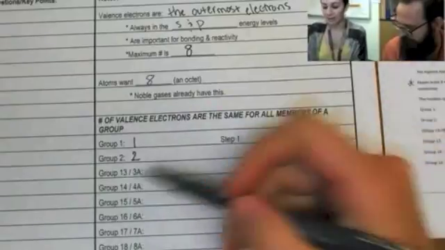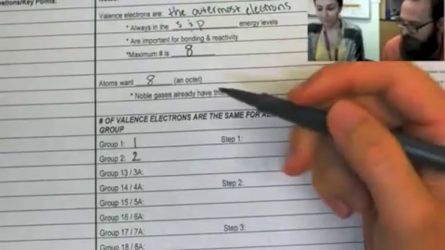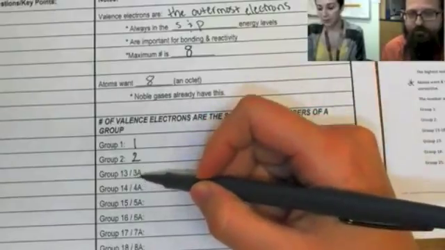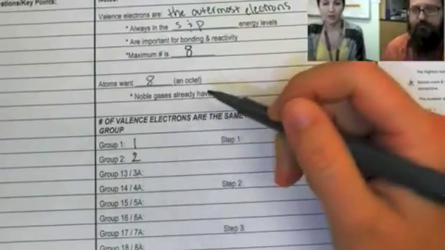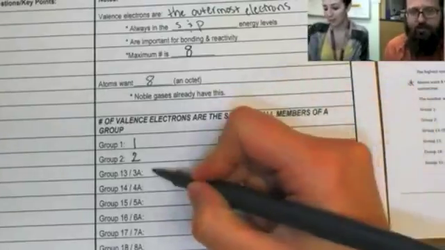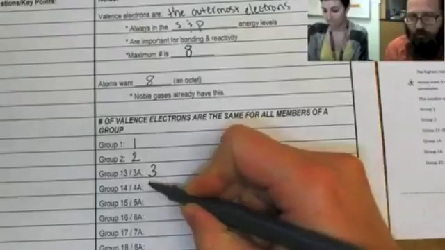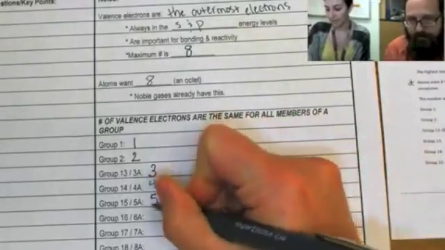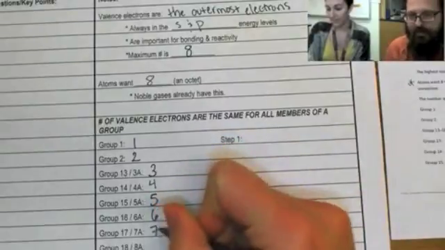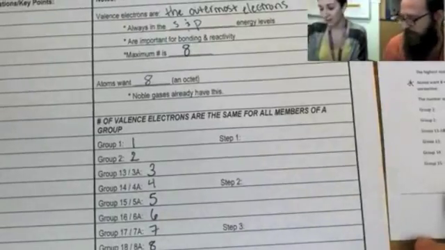Here's where it gets kind of tricky. Since the maximum is 8, we can't have 13. We just ignore the 1s and look at the 3s right here. On the group numbers on your periodic table, it'll say something like 13/3A, sometimes a Roman numeral 3 or 4. We look at the 3 part. So then 14 has 4, 15 is 5, 16 is 6, 17 is 7, and 18 is 8. There are the noble gases. They already have their maximum, so these ones are full.